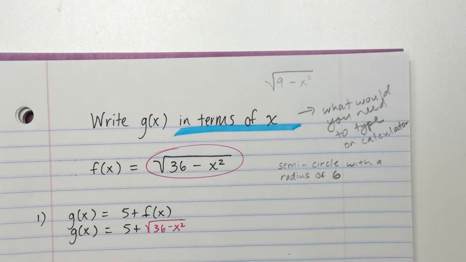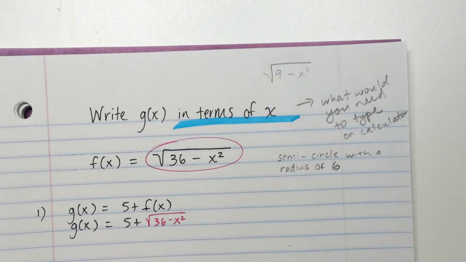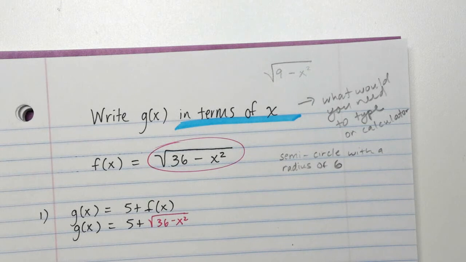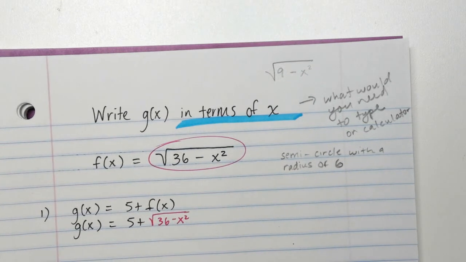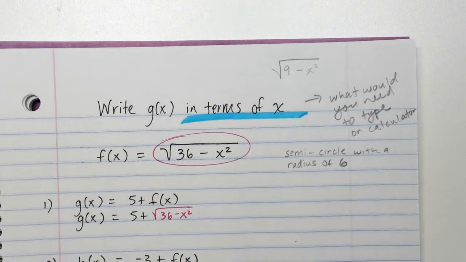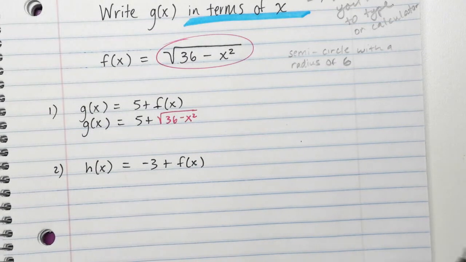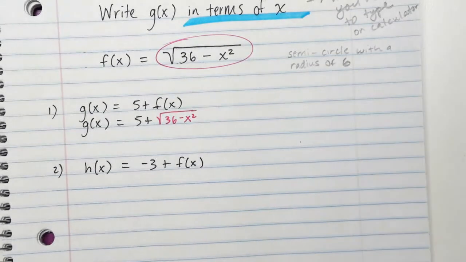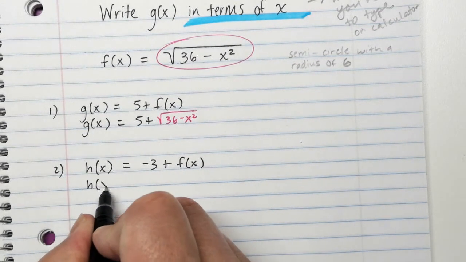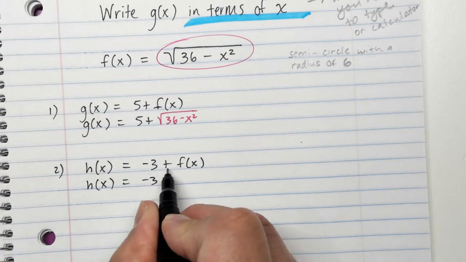Number 2. I'm going to use different letters, but I think the book uses G all the time, but I'm going to use a different letter to differentiate between each new function. Our f of x is still going to be that semicircle. This time we want to translate it down 3 spaces. Negative 3 plus the original function.